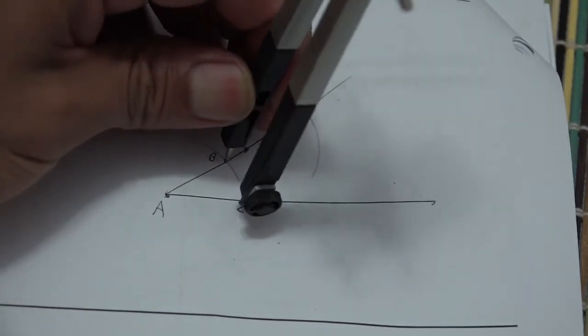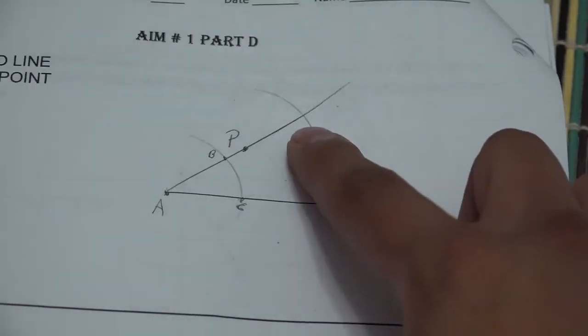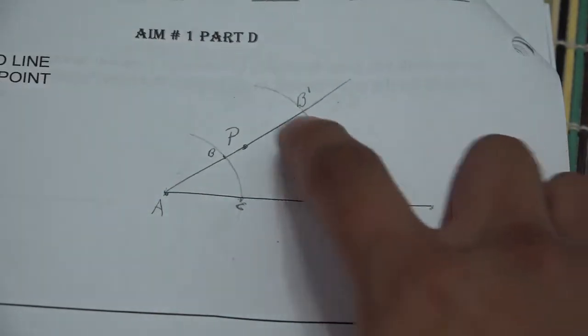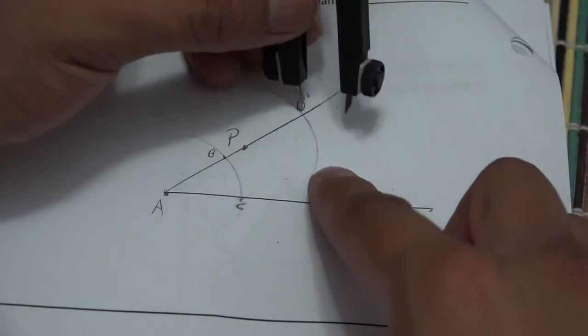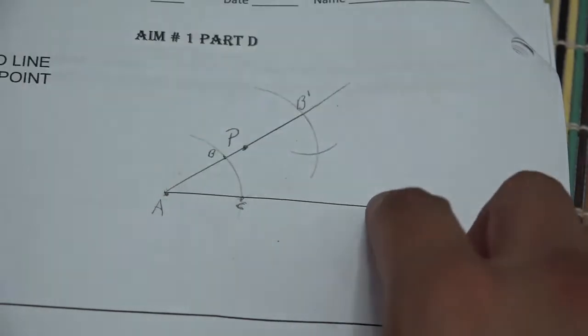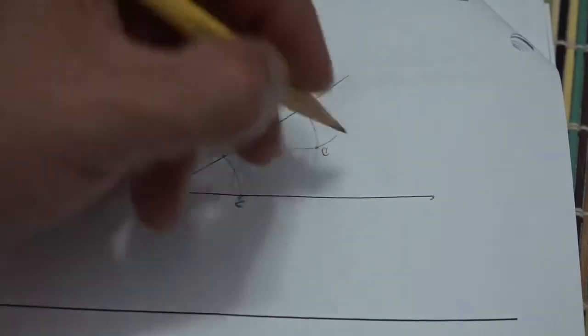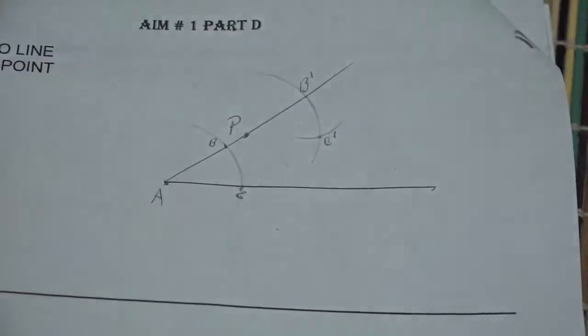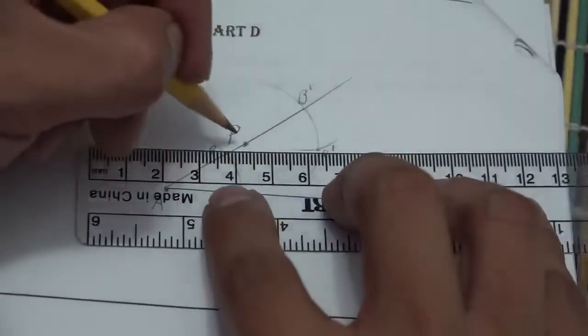So the same opening, I'm gonna go to my new point that I have here. You wanna call this B prime, so it can be identified as being the copy of B. And just swing an arc. And we're gonna call this C prime. Why C prime? So you know it's the same location as C. And then just go like this.